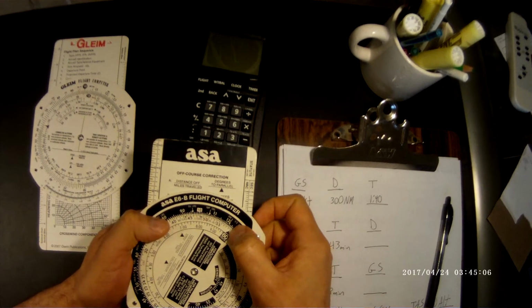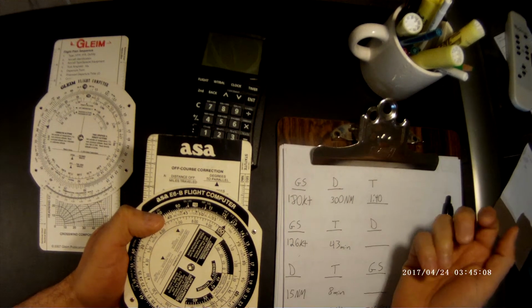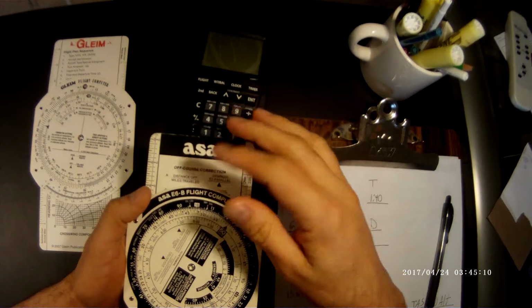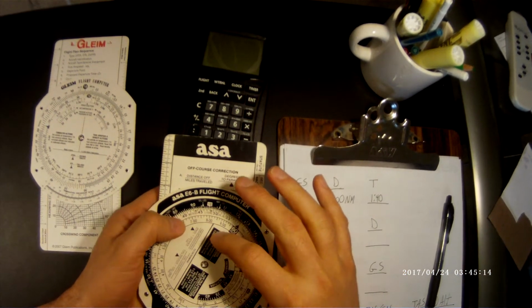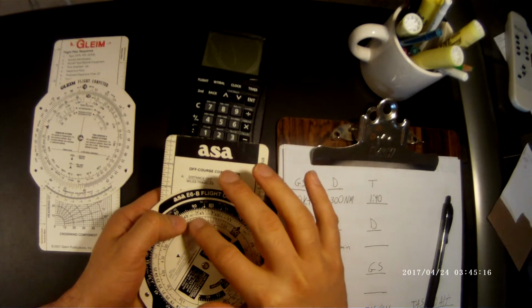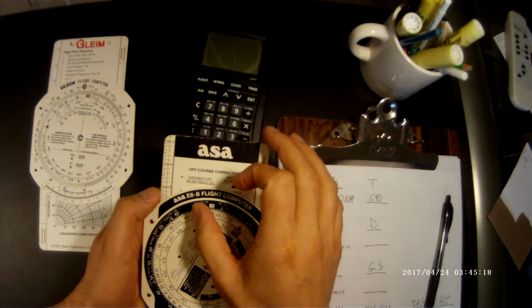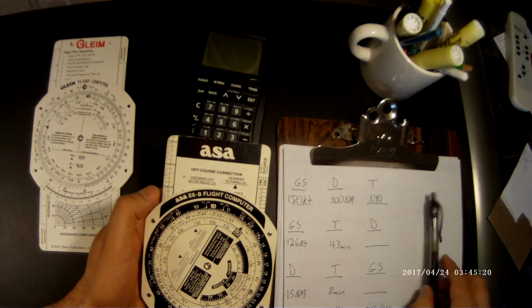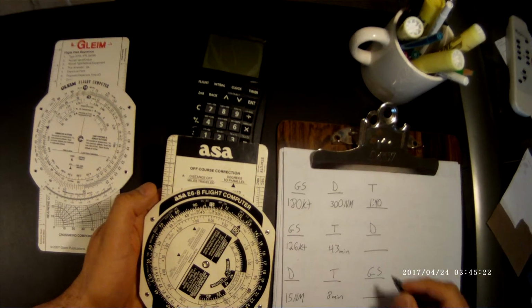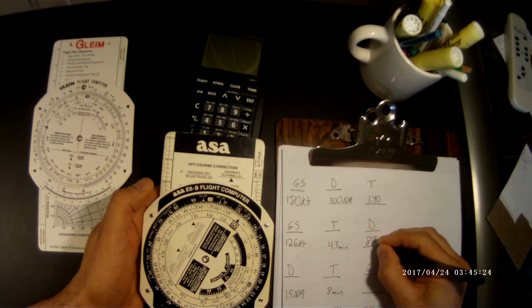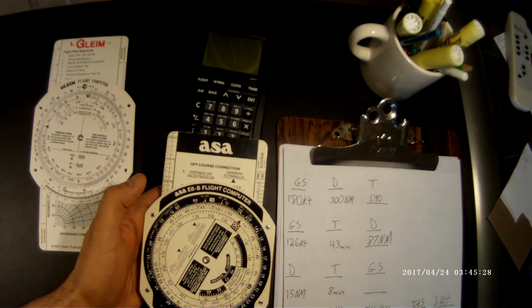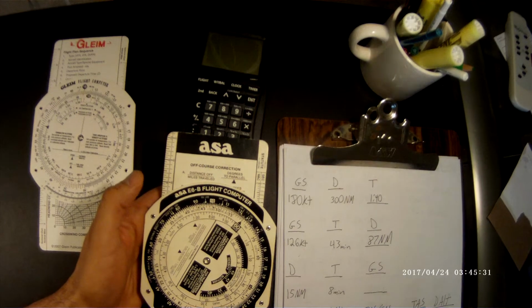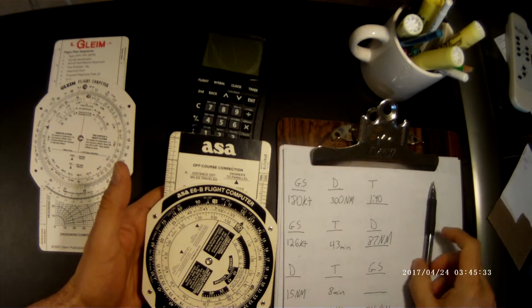So at 126 knots for 43 minutes, here on our minute scale to the inside 40, 1, 2, 3 lines up with about 87, it looks like, about 87. You would go about 87 nautical miles in 43 minutes if you're traveling at the ground speed of 127 knots.